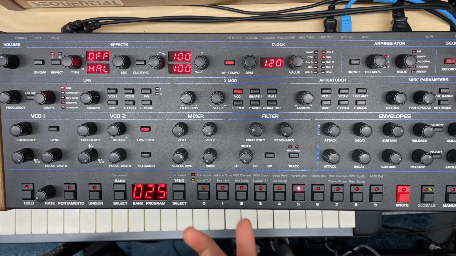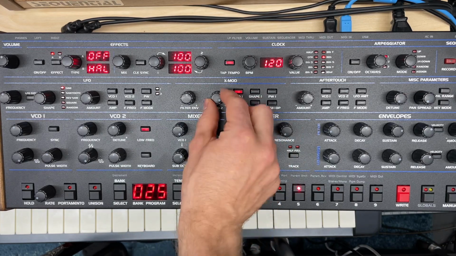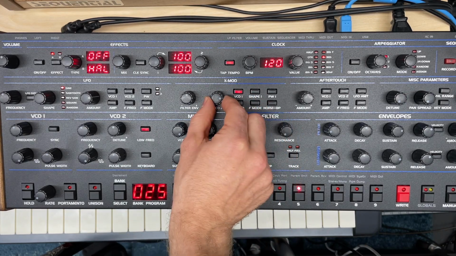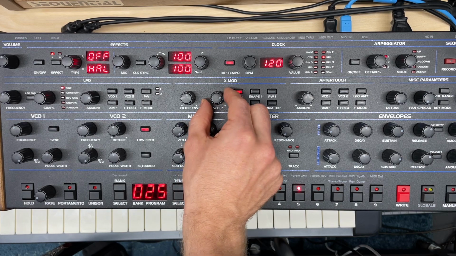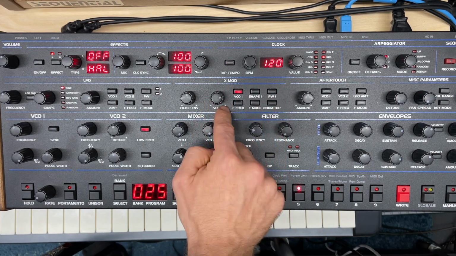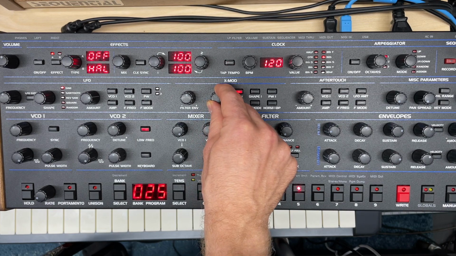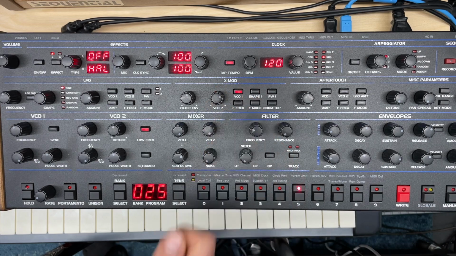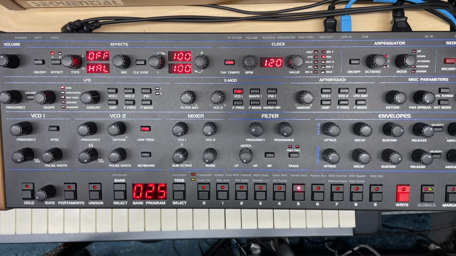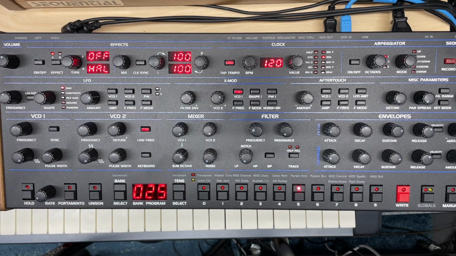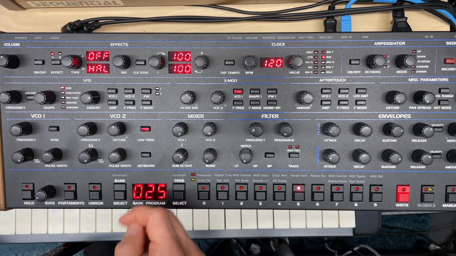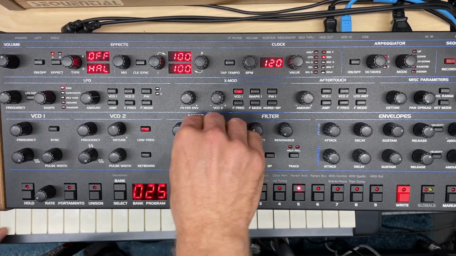Okay, so why would I do this? Well, you can find some useful ways. I find I like to set this to fifths. And then you can just play chords and let it do its thing.